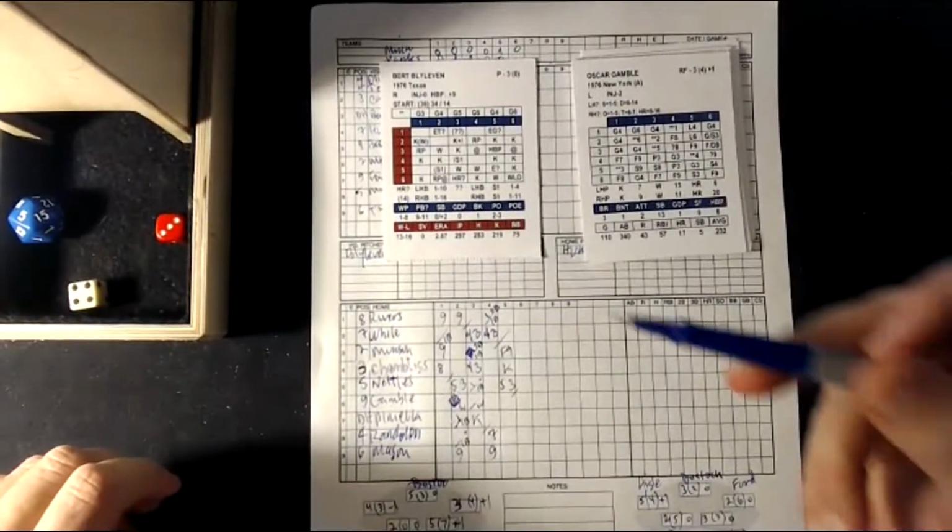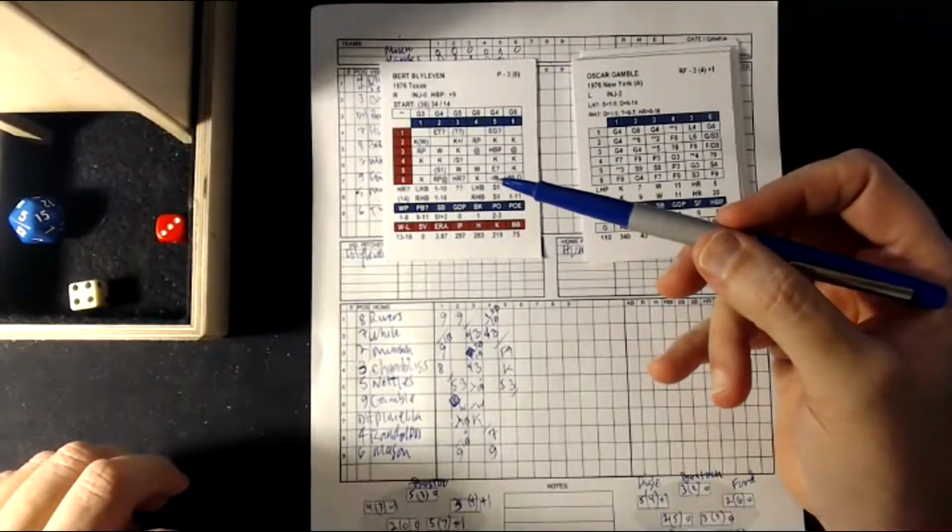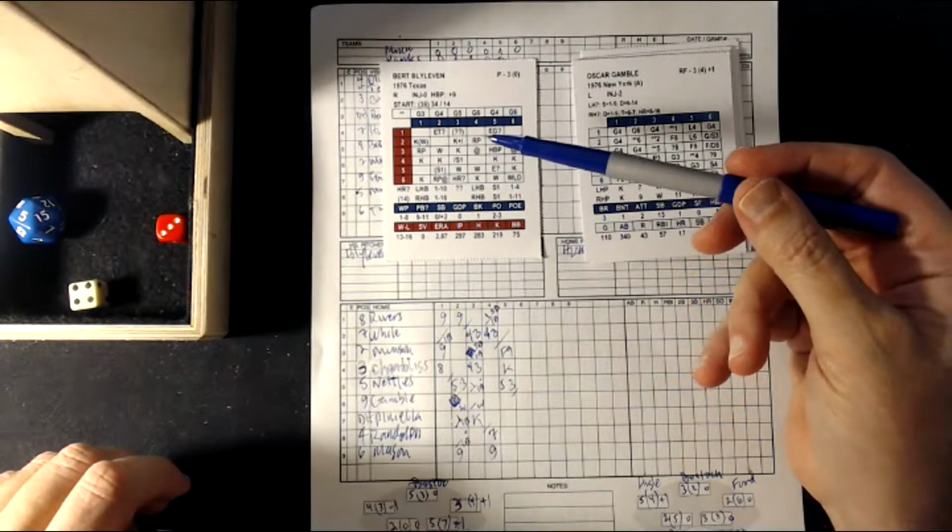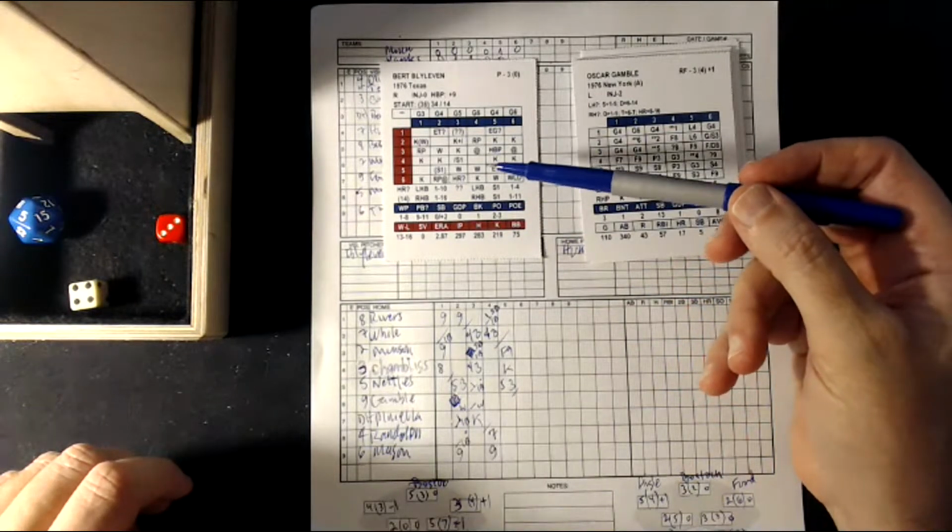Oscar Gamble, Bert Blyleven. I got like 4 or 5 guys teaching me this game, by the way, and they help me a lot when I do these streams.